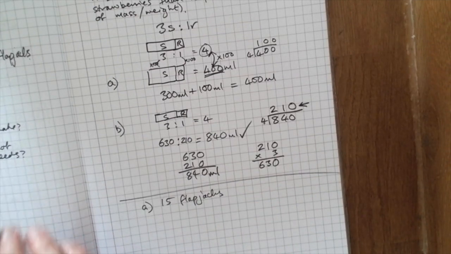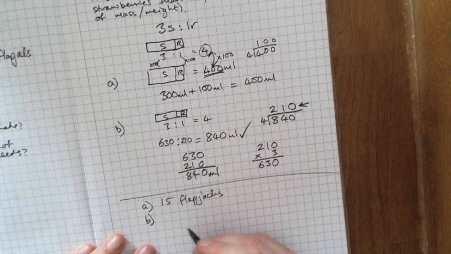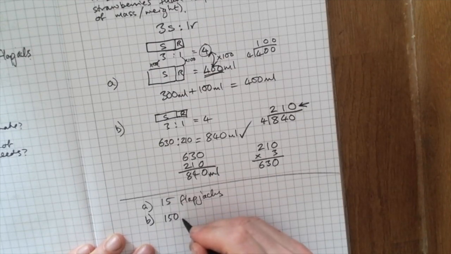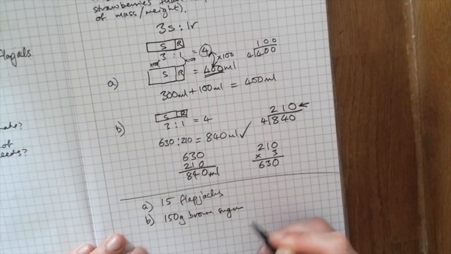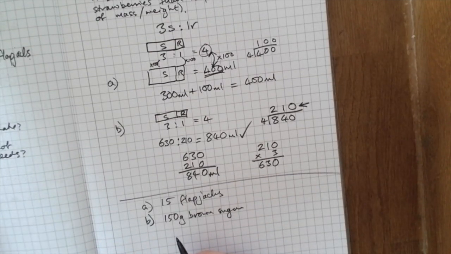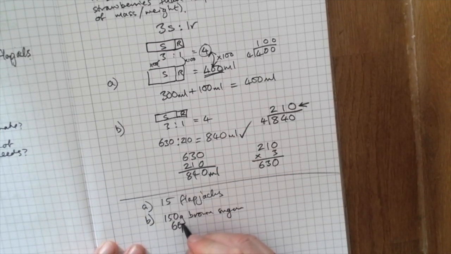And what is the value of each of the other ingredients he needs? I'm just going to be timesing everything by 1.5. So we know he had 180 grams of butter. He would have to have 150 grams of brown sugar. He would have to have 6 tablespoons of golden syrup.